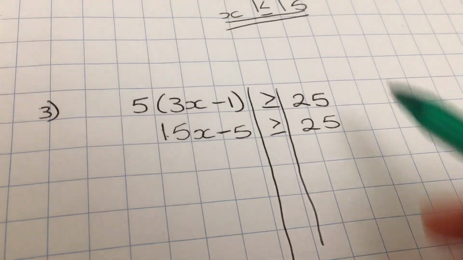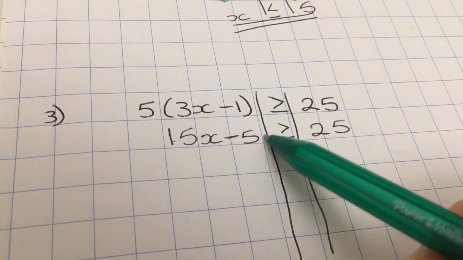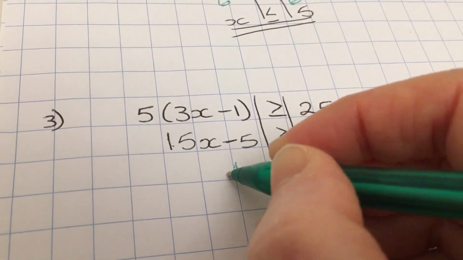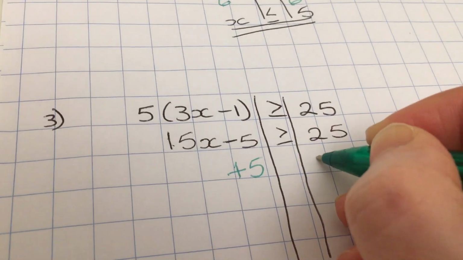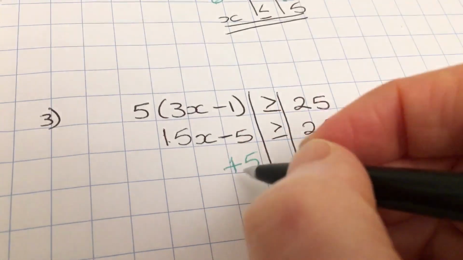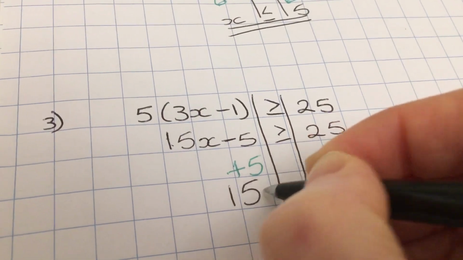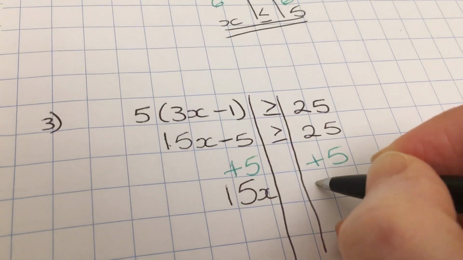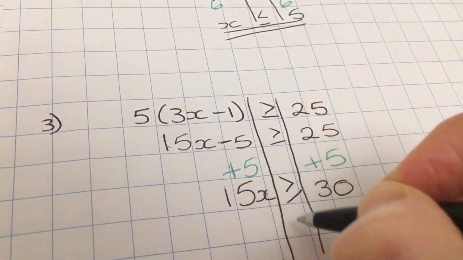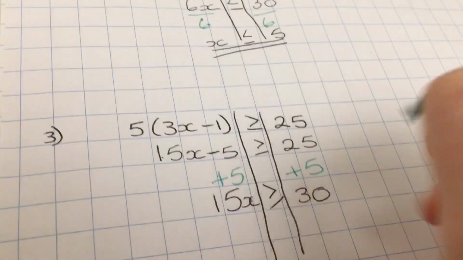This time we want to get rid of the negative 5, the subtract 5, so we do the inverse, which is add 5. This leaves us on the left hand side with 15x and on the right hand side with 30. The inequality stays the same throughout the question.